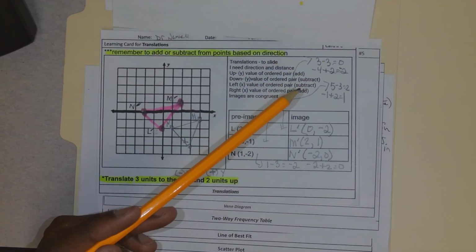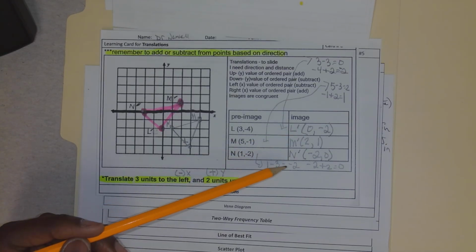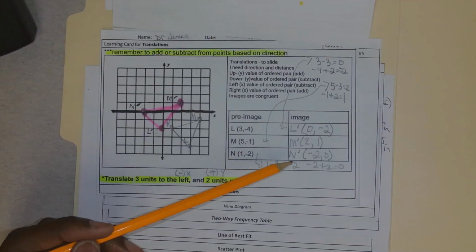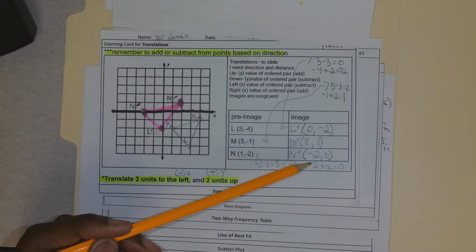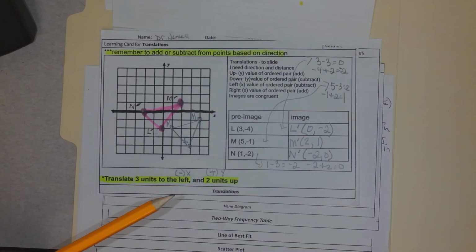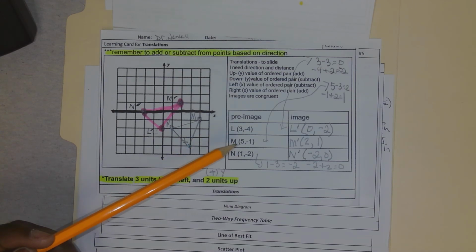These arrows that are drawn are just showing you the work for each ordered pair. And remember, you need to put the letter just as it was written here, and you need to put the prime symbol and the ordered pair. Ordered pairs should include parentheses and a comma in between them, or it is incorrect. And then you draw out your pre-image based on what the ordered pair is.